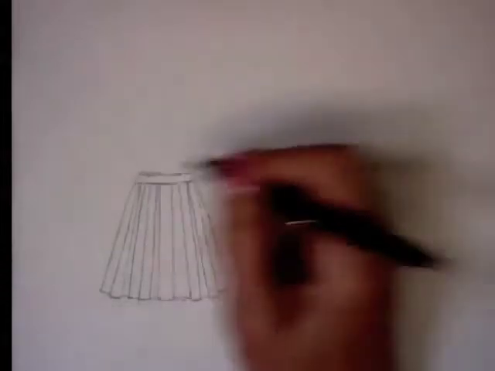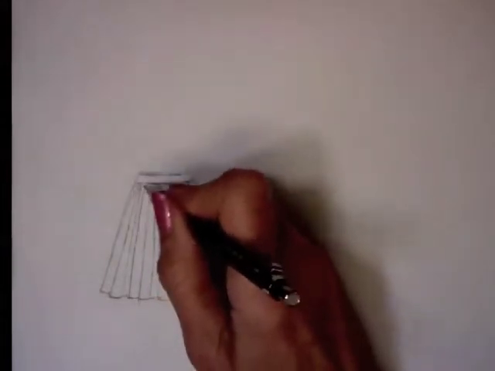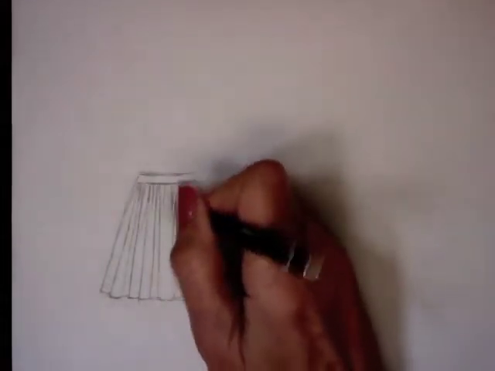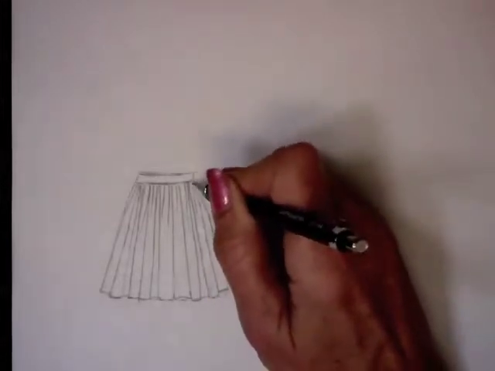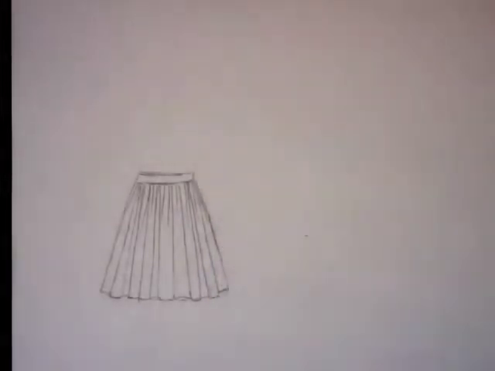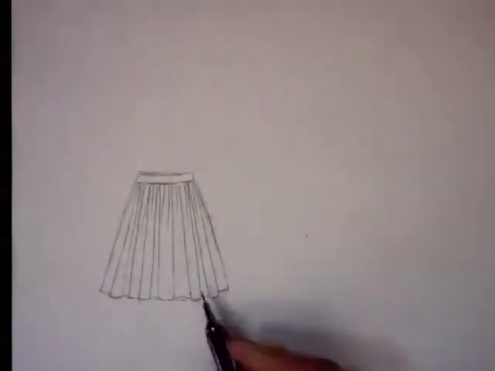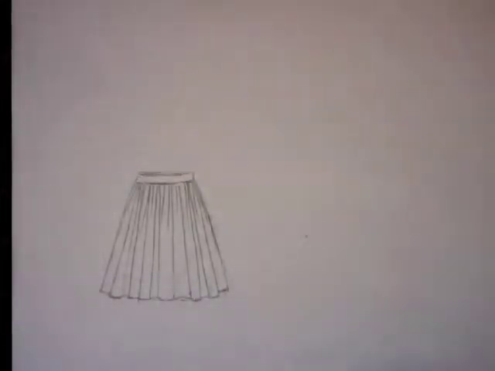And then all I have to do to indicate that this is a curved gathered skirt is add a few more gathers up here. You see I'm just making some lines, and now I've got a really nice gathered skirt. So what I could do now is trace this and get my back view, so I don't have to worry. It's going to be exactly the same size, exactly the same proportions.